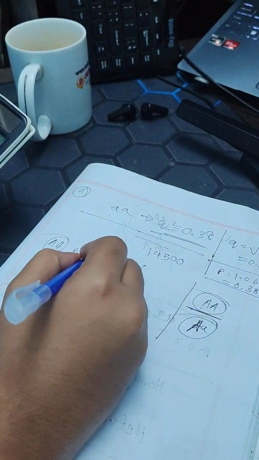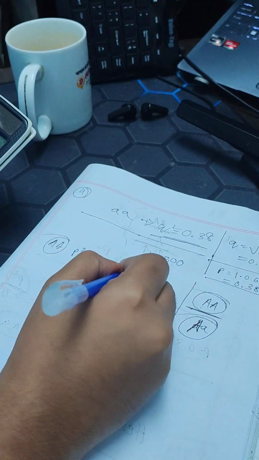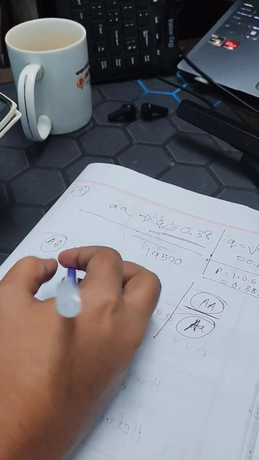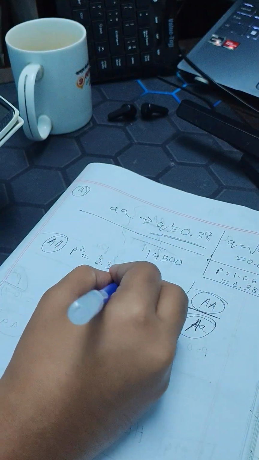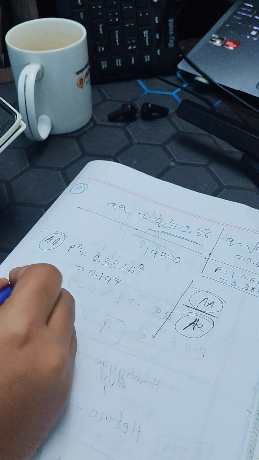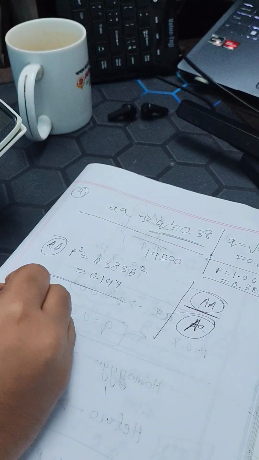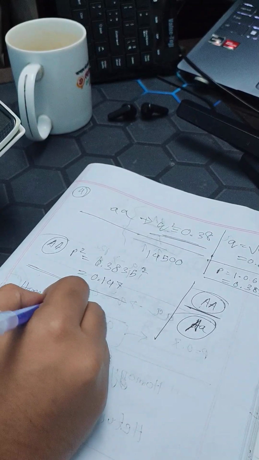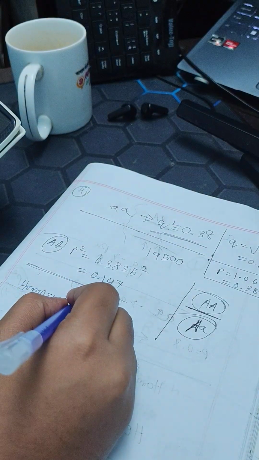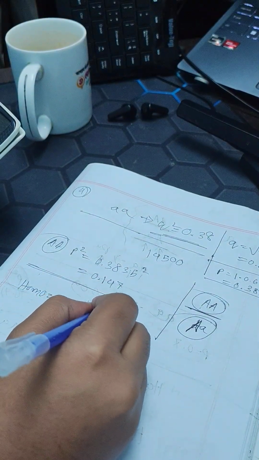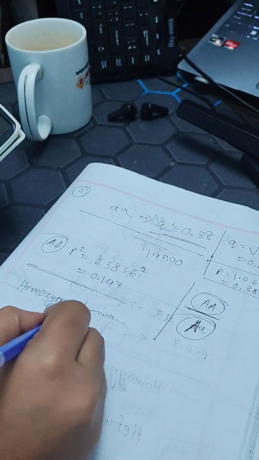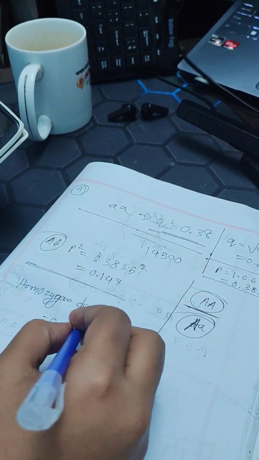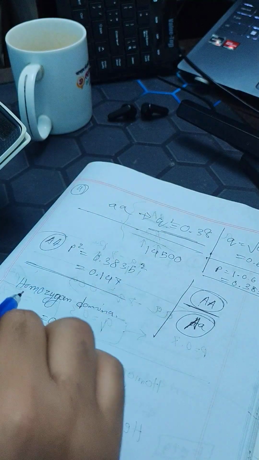Okay, so p square will be 0.3835 square. That will be 0.147. So the population of homozygous dominant will be 0.147 or 0.15, that has been represented in the answer sheet.